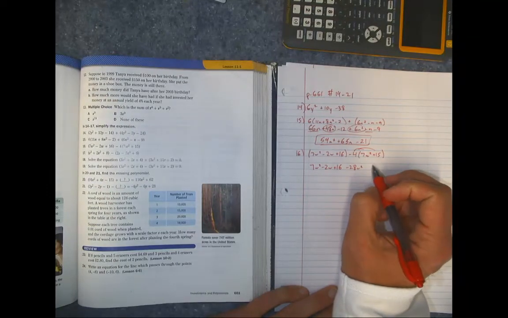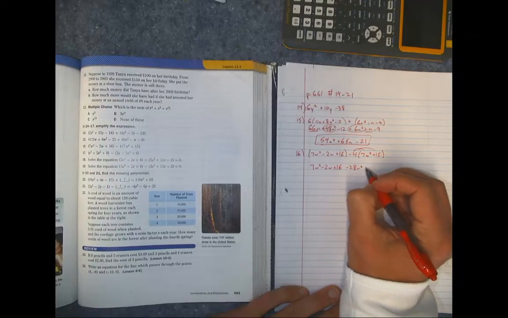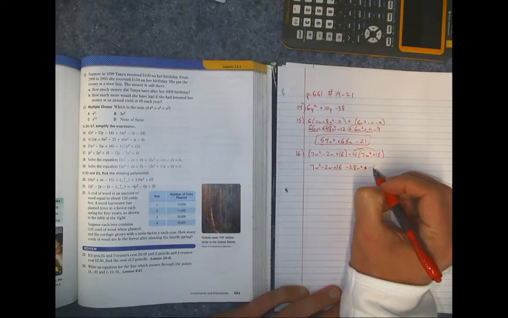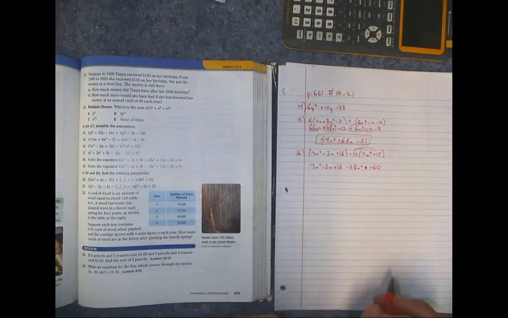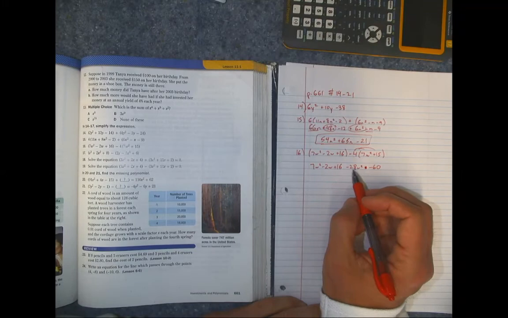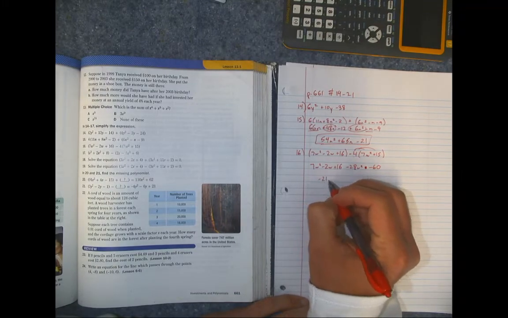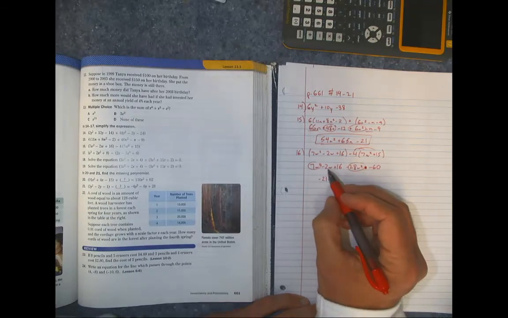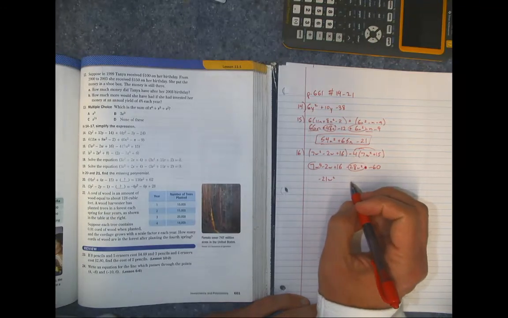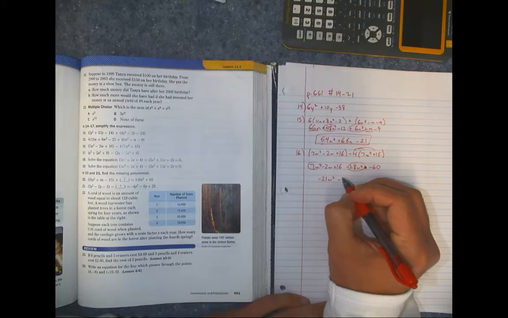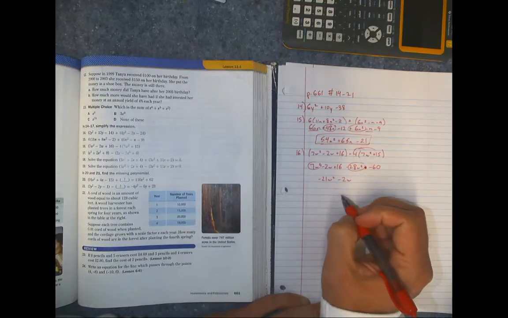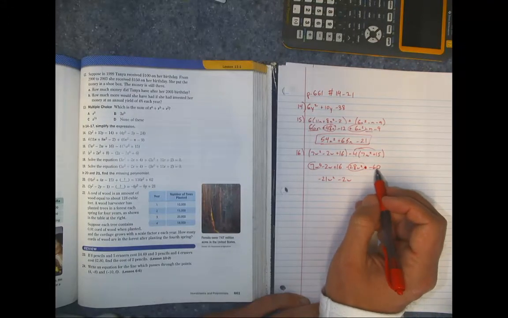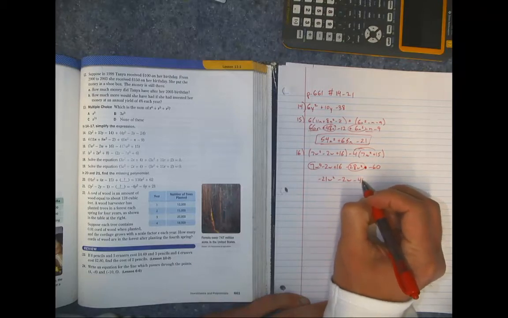And 4 times 15 is positive 60, but it's a negative 4. So negative 4 times that, negative 60. All right, I have a 7 and a negative 28. That's negative 21w squared. Got a negative 2w with nothing else to combine it with. So it's going to stay a minus 2w. And then positive 16 combines with negative 60, and that's negative 44.